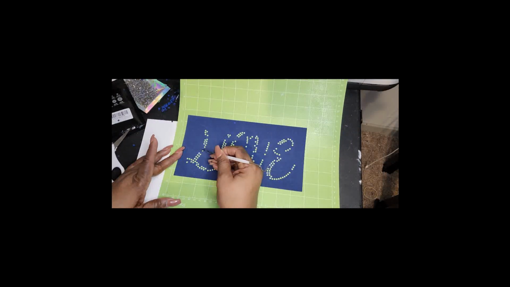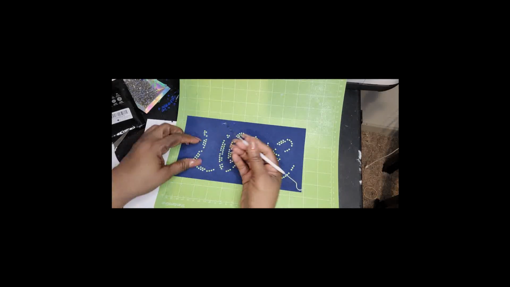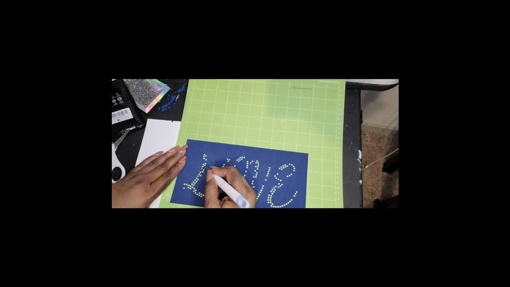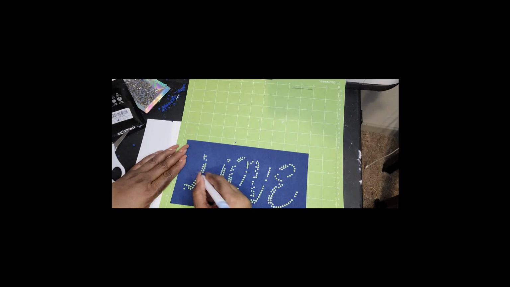So what you want to do, I'm going to take one of my little tools that I use with my rhinestones. Let's see, I'm going to use my Cricut tool instead, and I'm just going to go through here, guys, and find the ones that didn't just lift up on their own really easy, and just go ahead and pull those right on out, because trust me, they all cut. They're all cut out of here.